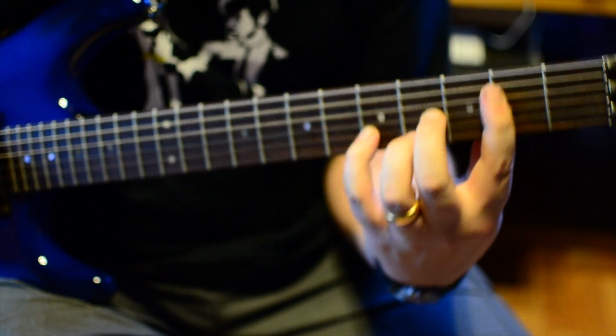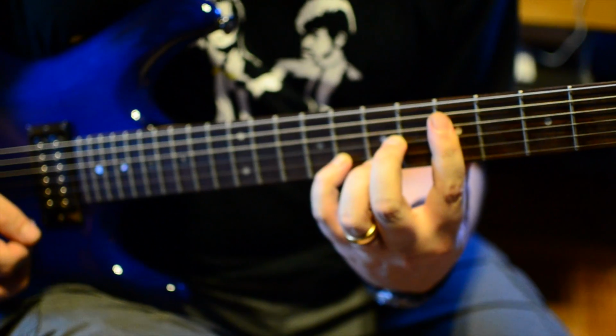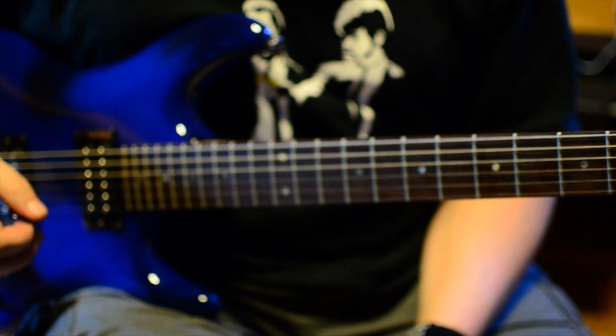And again, they will all go up as do the notes of the string, really.